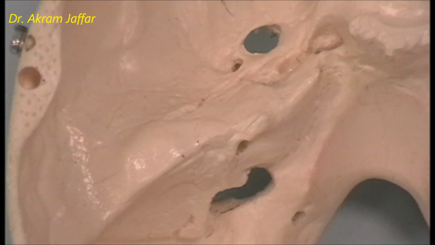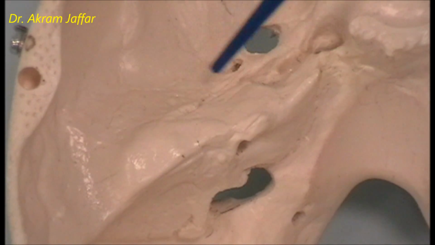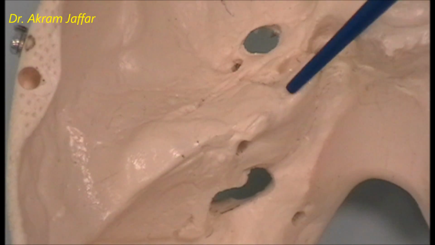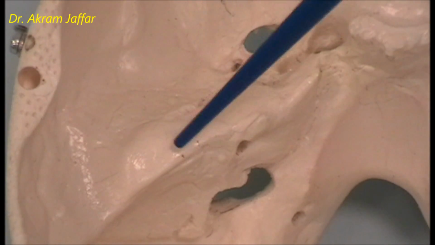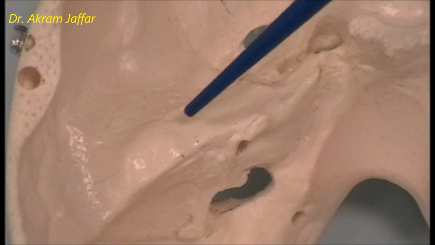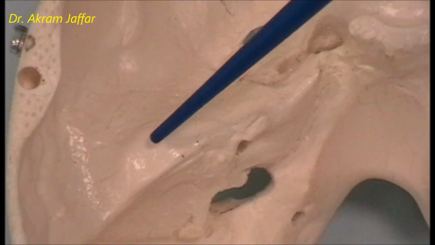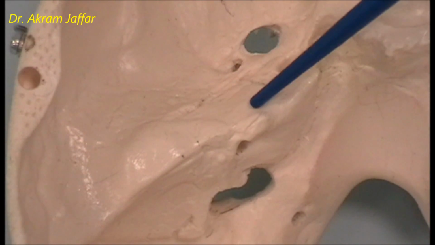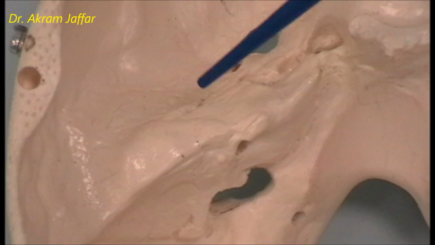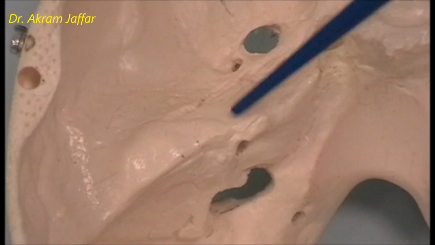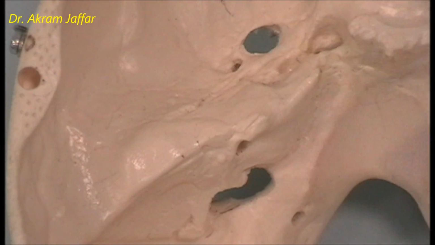It is important to remember that this part of the temporal bone, the petrous part of the temporal bone, although it looks bony and hard, the inside of it contains a lot of cavities. It contains the cavities of the middle ear and the inner ear, including the vestibule, the cochlea, and the semicircular canals, which are all located within the petrous part of the temporal bone.